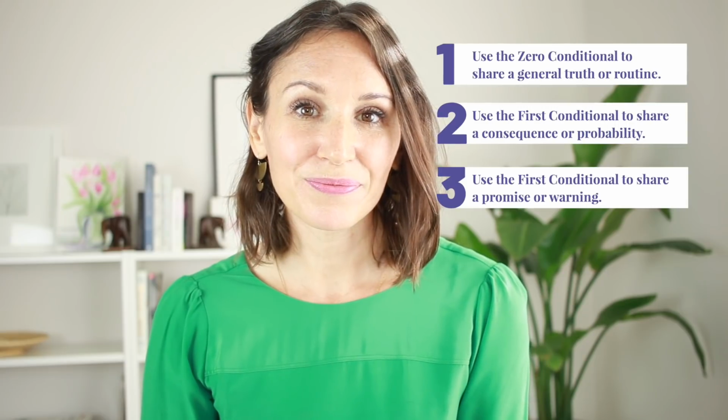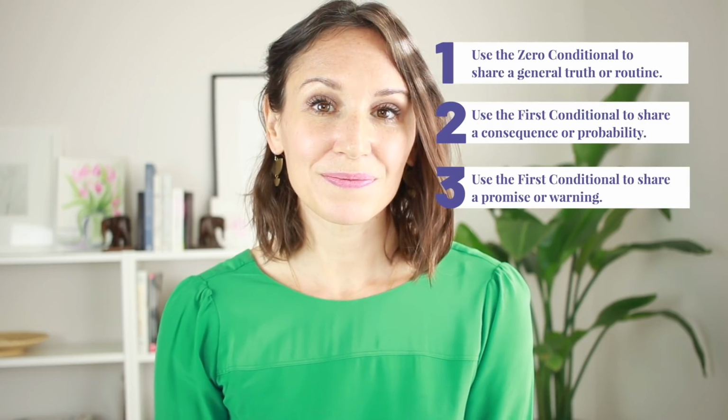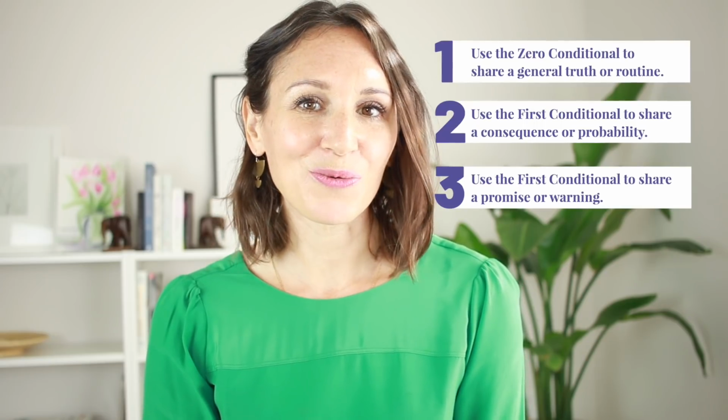Now that you have this overview, I want you to practice. So there are 3 things that you can do in the comments below. Number 1, give me an example using the zero conditional to highlight a general truth or to talk about a routine or habit that you have. Number 2, I want you to share an example using the first conditional, highlighting a future probability or a future consequence. And finally, in the 3rd example, again, I want you to focus on the first conditional, but this time I want you to make a promise or give someone a warning.